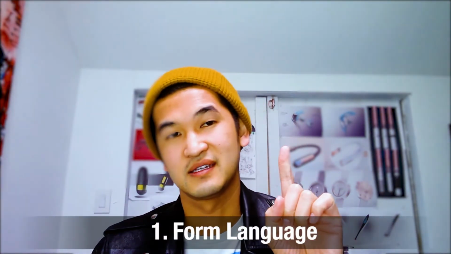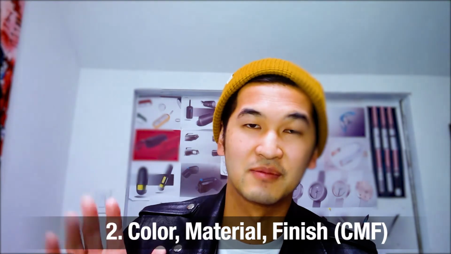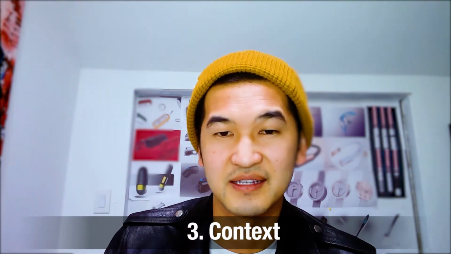And so at Hatch Duo we break it down into 3 different categories. Okay, so 1 is form language, 2 is the color, material, and finish, and lastly 3 is the context. It's the story, the contextual environment, like where does this product go?